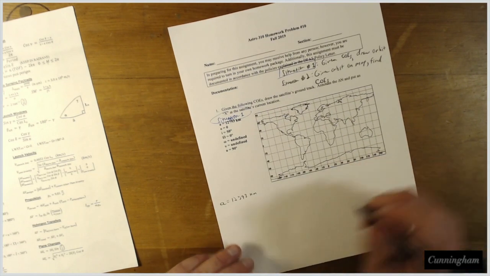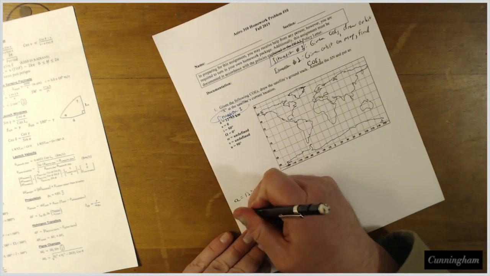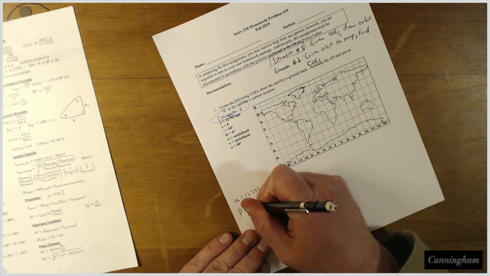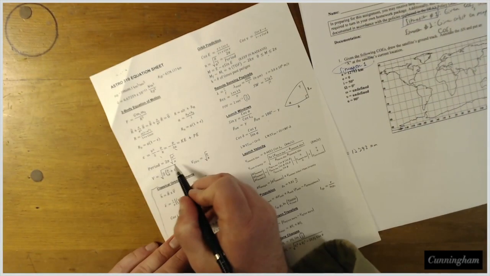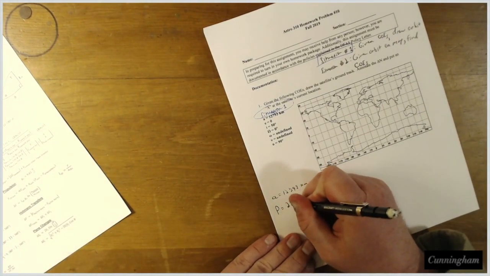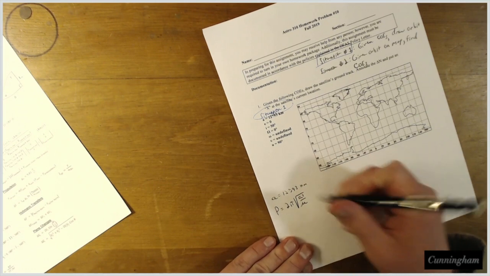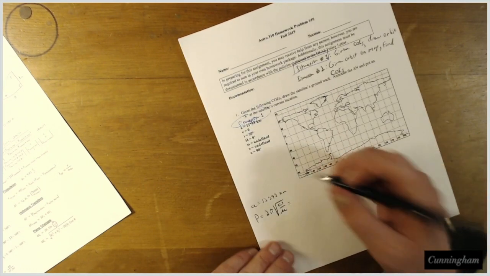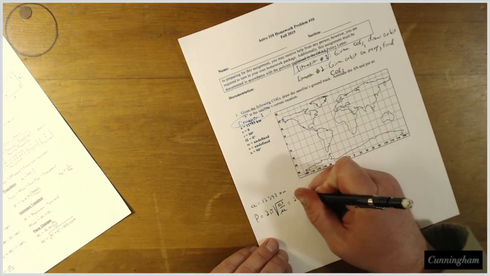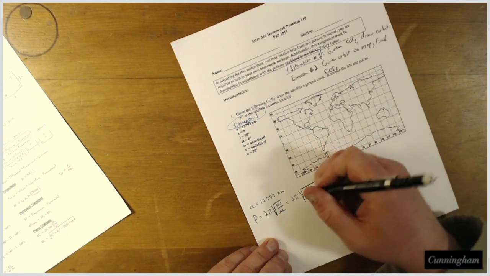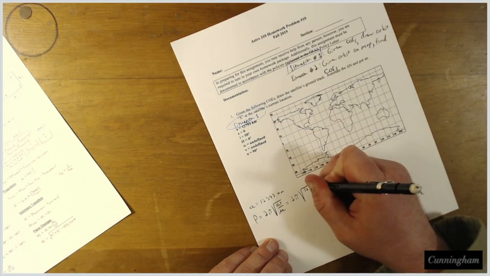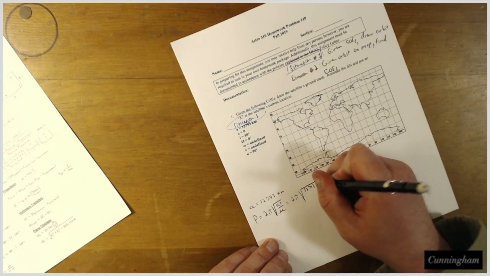So with that in mind, let's use A to find our period. Straight off the equation sheet right here, we're going to use the old 2 pi square root of a cubed over mu to give us our period in seconds. And this is important. Remember, seconds is what we want out of this.